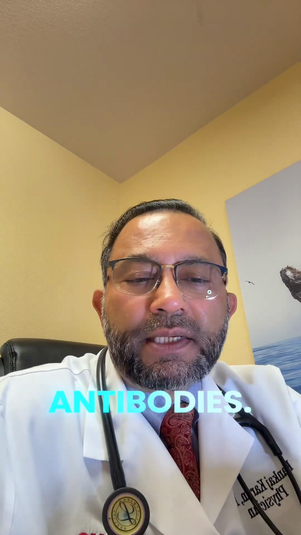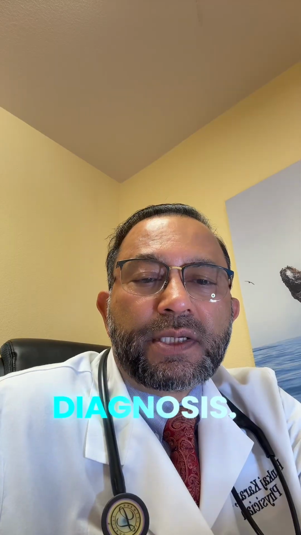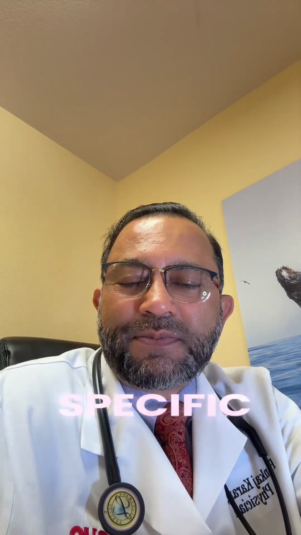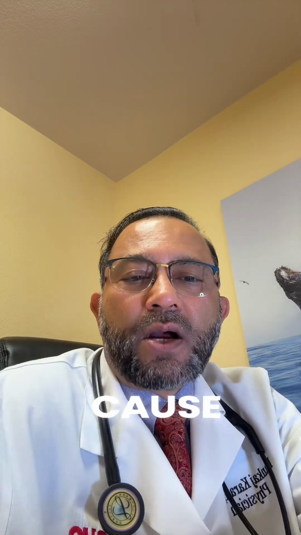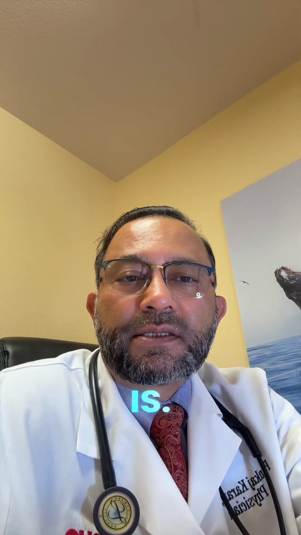Thyroglobulin antibodies support an autoimmune diagnosis and are also used in thyroid cancer follow-up. Thyroid stimulating immunoglobulins are specific for Graves' disease. These antibodies overstimulate the thyroid gland and cause hyperthyroidism. The antibodies explain the cause, not how severe the disease is.